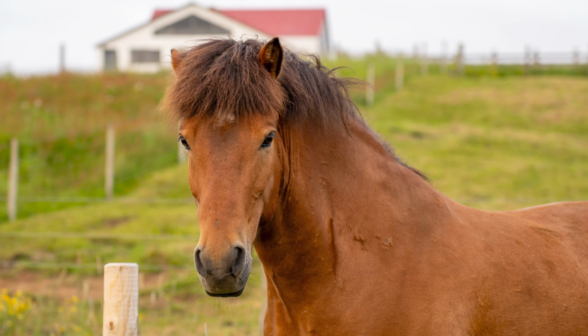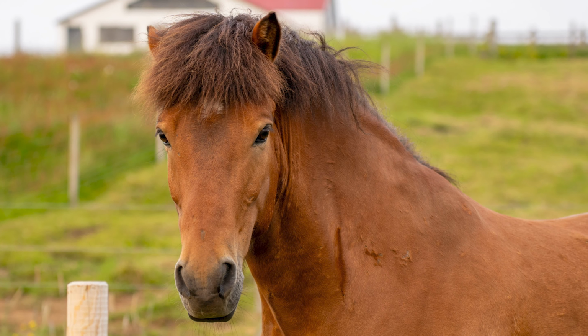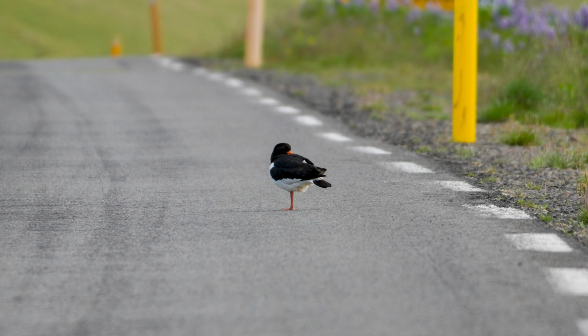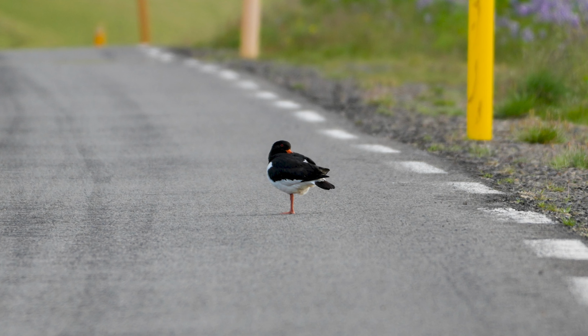Now, as you go around the island, you're going to encounter animals: sheep, horses, birds, and so on. Some of the birds are not in a hurry to get out of the road, so be careful. And the sheep will be at the side of the road. They will most likely run away from you, but they are grazing at the side of the road in some spots. And there will be signs that tell you sheep grazing, horse in the area, that kind of stuff.